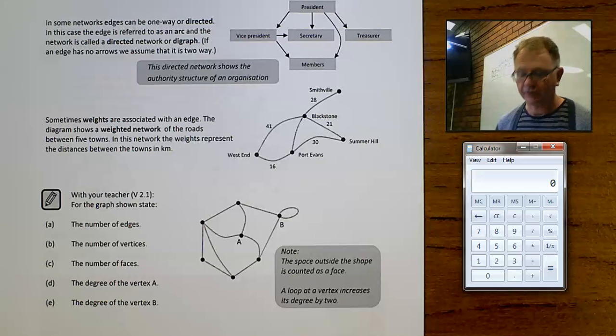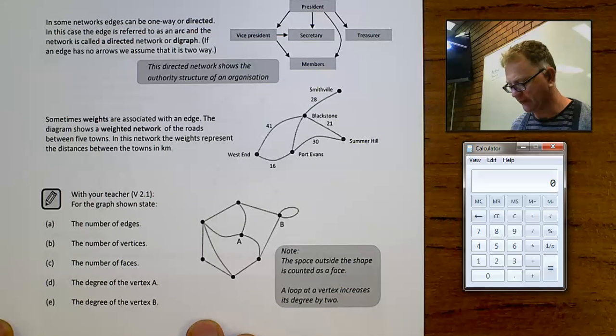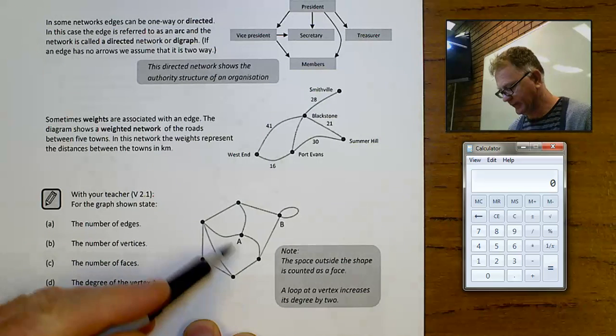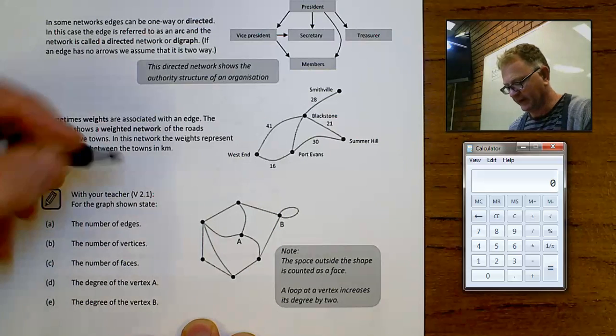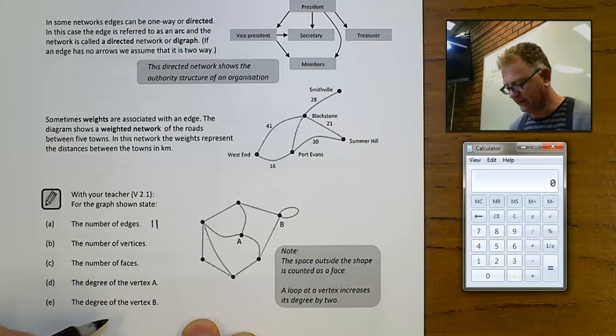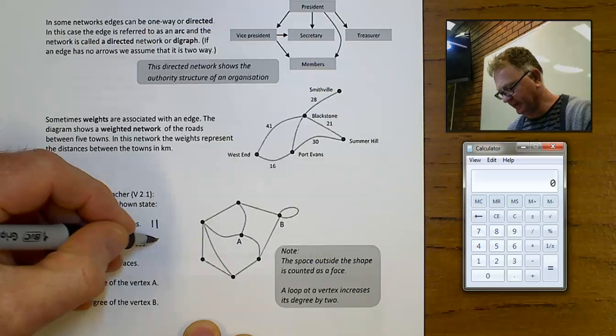We're looking at a few of the definitions that you meet in this networks topic. This first example asks us to find the number of edges. Edges are the connectors that join vertices. So you count up the number of edges here: 1, 2, 3, 4, 5, 6, 7, 8, 9, 10, and this loop counts as one in itself. So that's 11 edges. The vertices are the points of the network: 1, 2, 3, 4, 5, 6, 7 vertices.